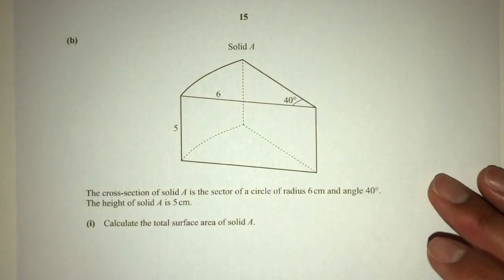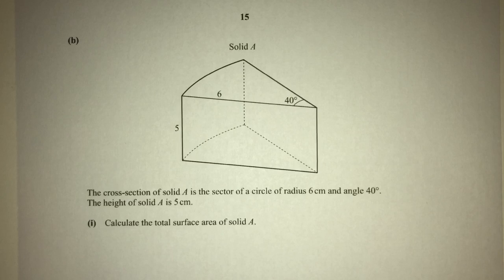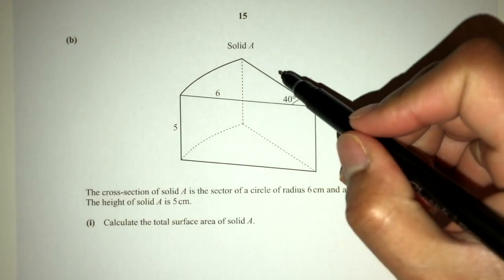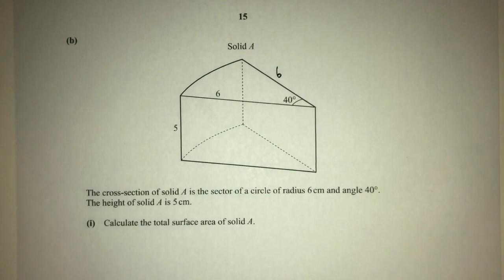Now let's move on to part B of the question. The cross-section of a solid A is a sector of a circle of radius 6. So here it is also 6, of radius 6. The angle is 40 and the height is 5. Part 1: find the total surface area of A. So we have to find the surface area of A.